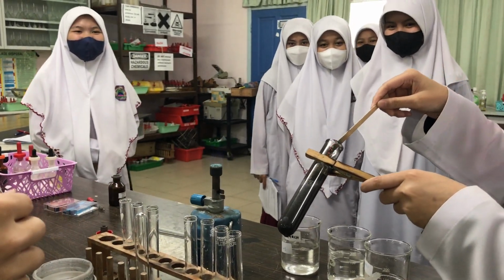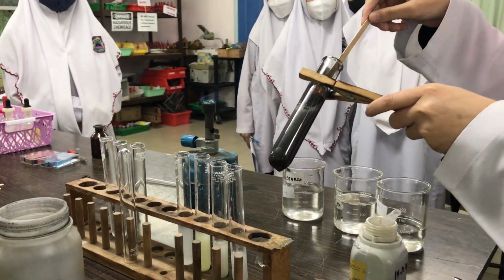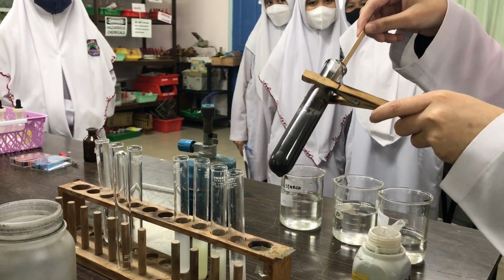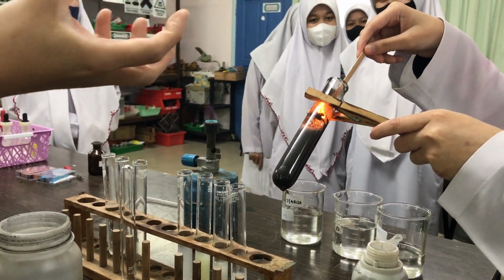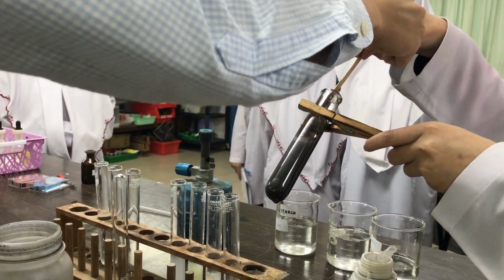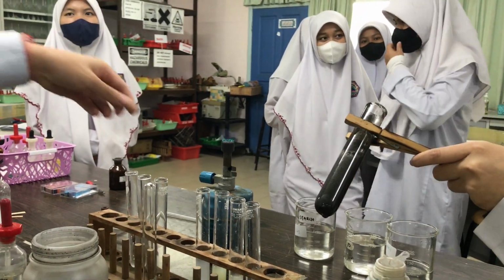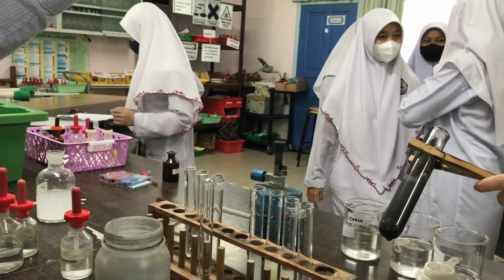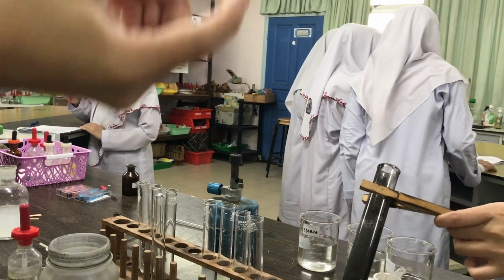Okay. Yeah, press, there is water, then no more gas. Do you see that? Okay, so it's trying to relight. Do you see that? So what do you see? What happened to the glowing splint just now? It relights. Relights because it goes from no flame to having flame.